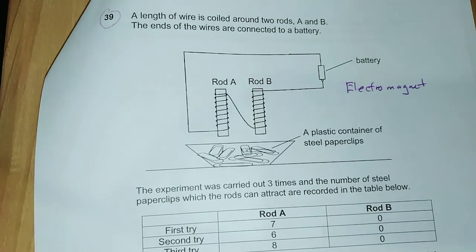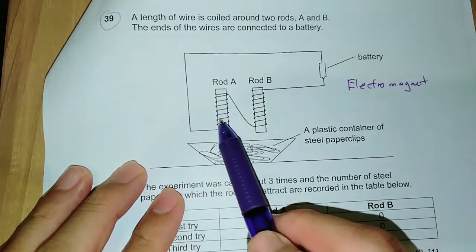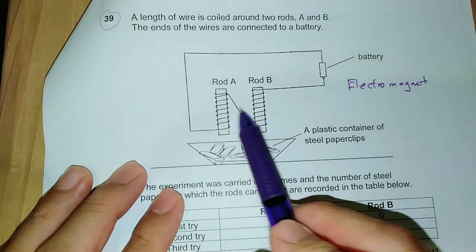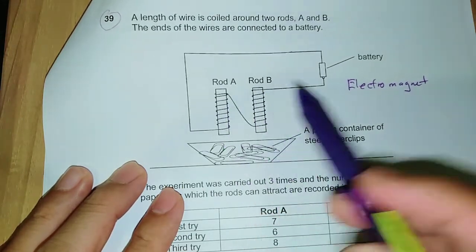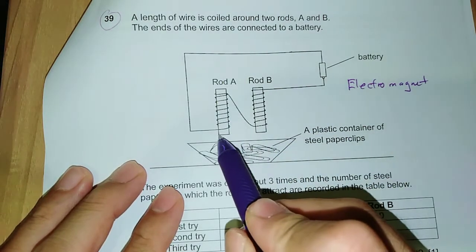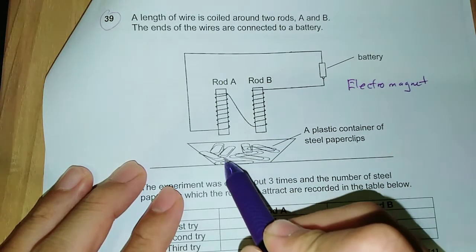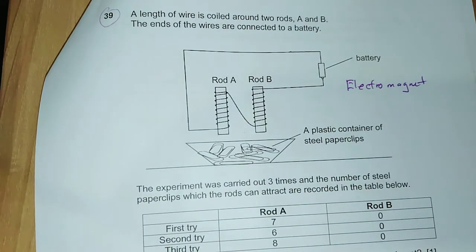Okay, so whenever you see two things that are present, I will make sure to count and make sure they are the same. Let's see here. Number of coils: 1, 2, 3, 4, 5, 6, 7, 8, 9. So number of coils are the same. Alright, they're placed at the same height from the plastic container of steel paper clips. So these are the same variables.